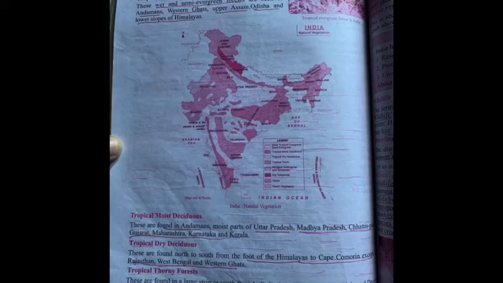Between that, it is having this tropical dry deciduous forest, and it is also present in Rajasthan, West Bengal, and Western Ghats. Tropical thorny forests are present in southern Punjab, Rajasthan, upper Gangetic Plain, and Deccan Plateau. Next, subtropical dry evergreen forests are present in the Konkan coast.